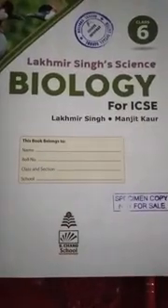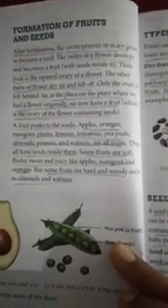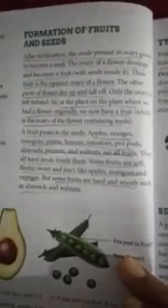Hello students, today we are going to study class 6 biology, and please turn to page number 30 of your textbook. Today we are going to deal with formation of fruits and seeds. All of you must have eaten fruits and you must have observed that fruits are present in different shapes, sizes and colors, and we love to have fruits. So how can we get this fruit?